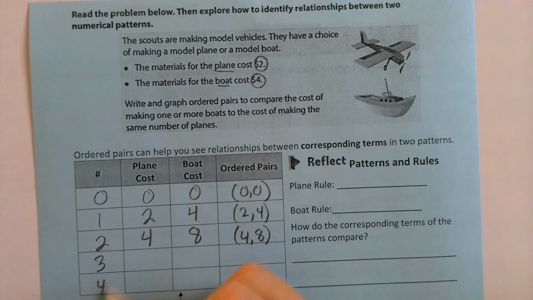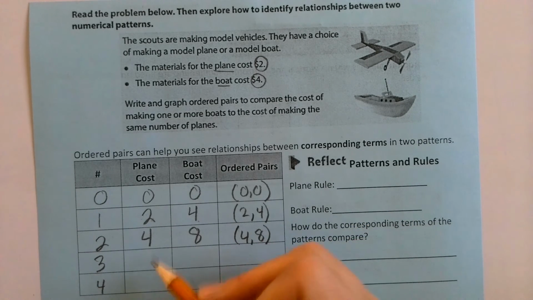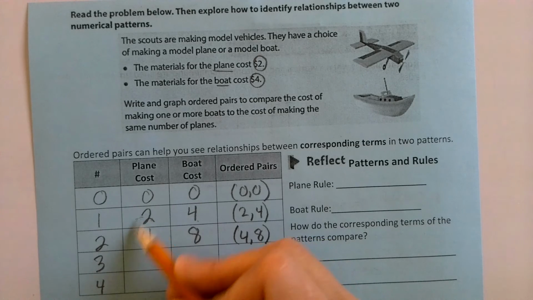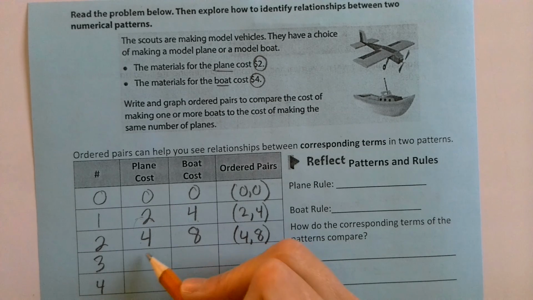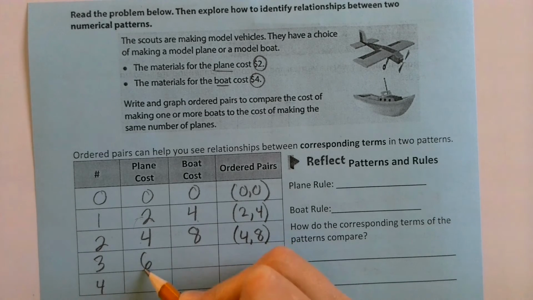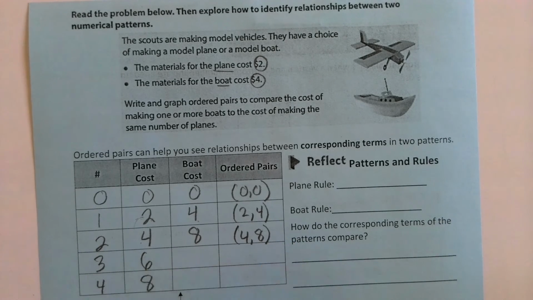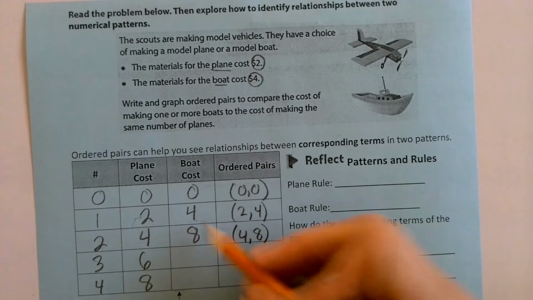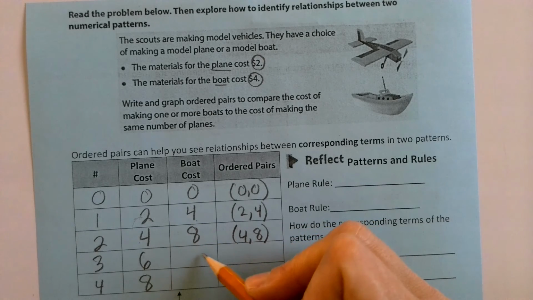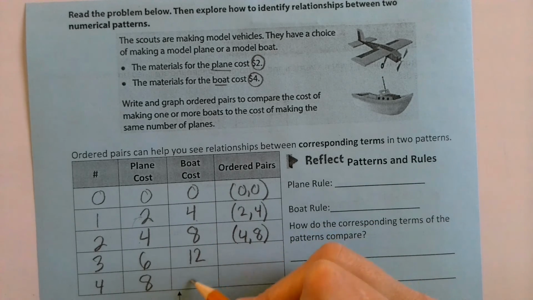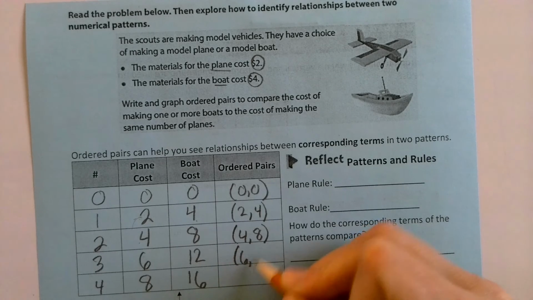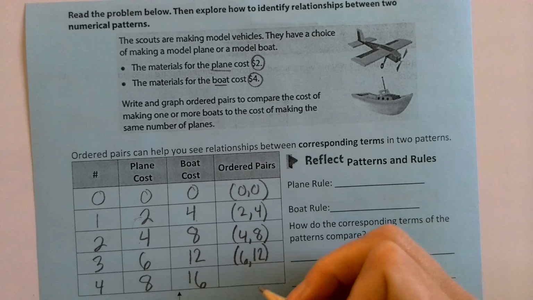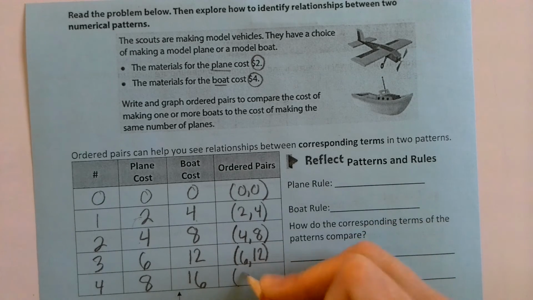So we're going to continue this as if we bought 3 and if we bought 4. As you can see, we are starting this rule, this pattern, and we can see that we are going to have 6 and then 8 if we continue that. And then same with this one, we would have 12 and then 16. Making those ordered pairs as well to show the relationship between the cost of the planes and cost of the boats.